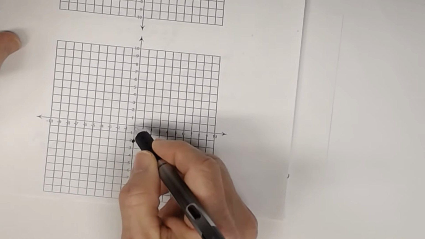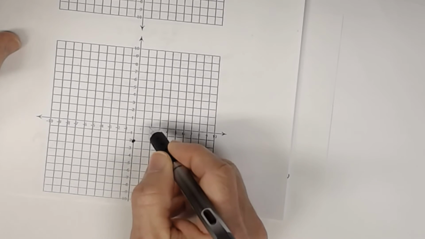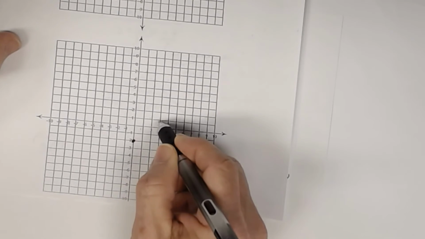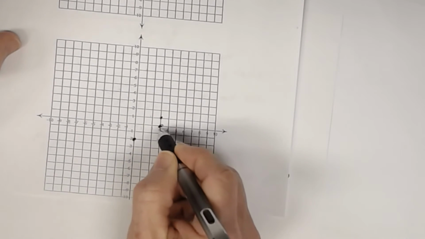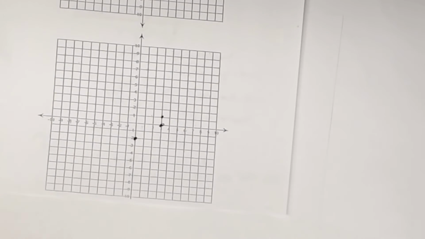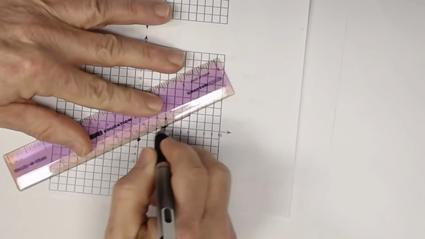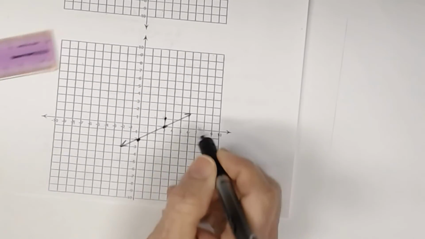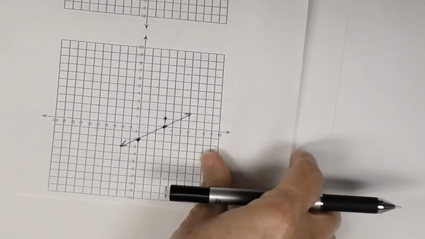The run is positive, so I go to the right 3. So I go up 2, 1, 2, and then 1, 2, 3. And so I plot the point here. Oops, I did it wrong. I'm sorry. Up 1, 2, and right 1, 2, 3, right here. And so there's your point. So you just draw your line, and that's it. So that's how you use rise over run. That's how you use slope and y-intercept.